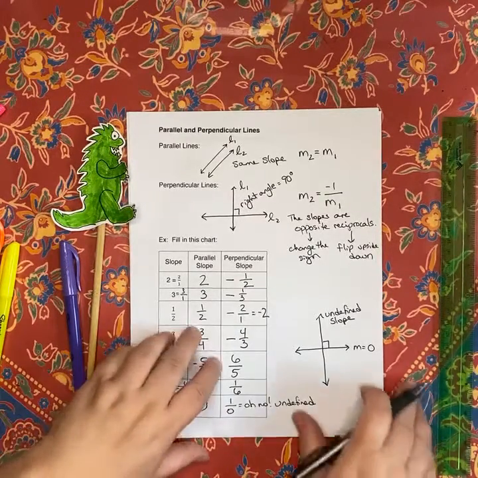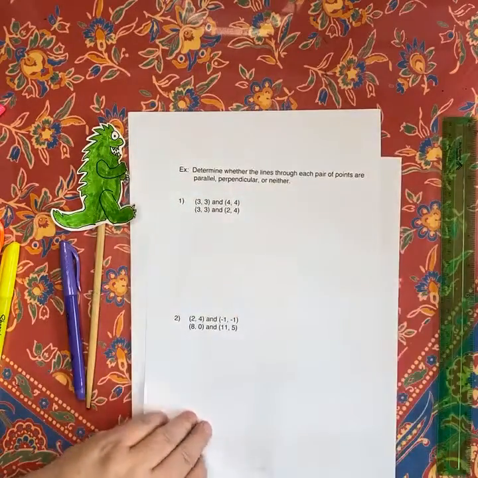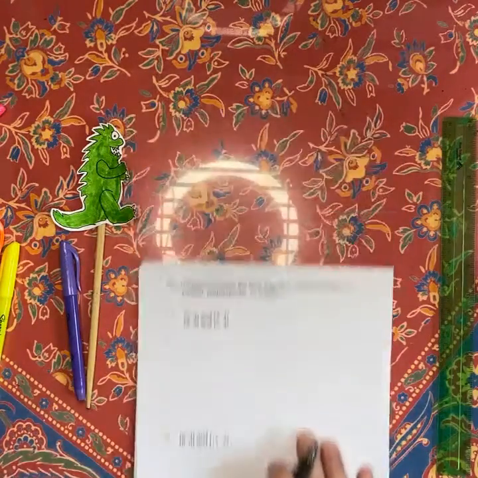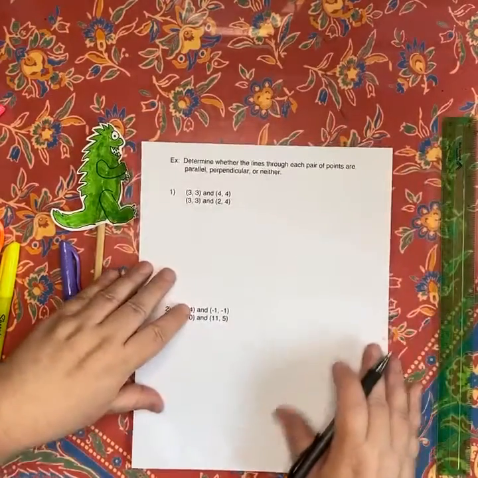Woohoo! Okay, let's see. Ooh, one more page. We can do this. This is so exciting. Are you guys excited?